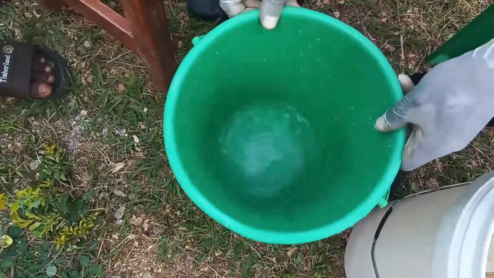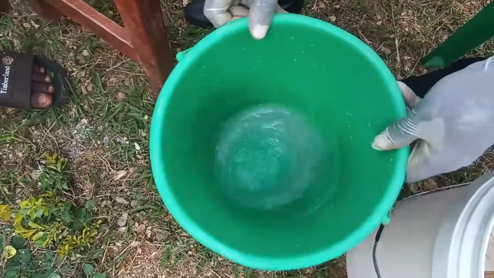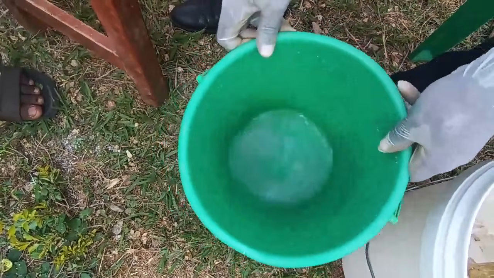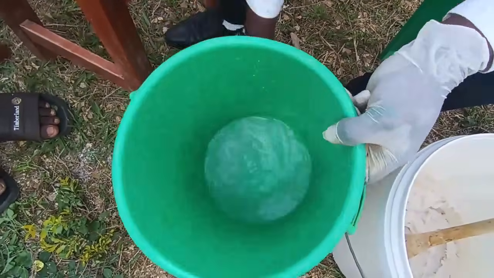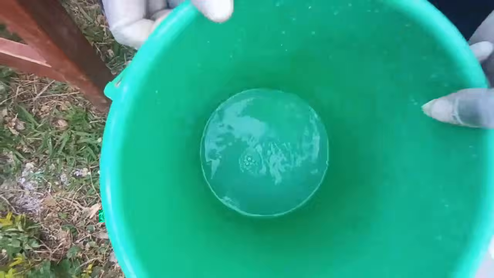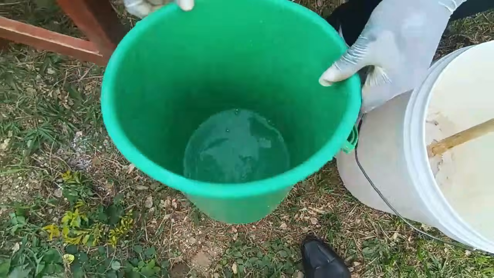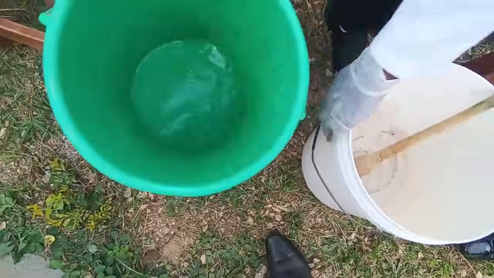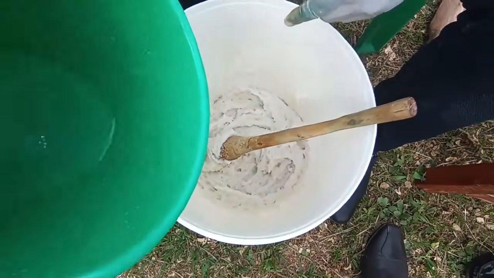So we just shake this such that it can dissolve completely. So you want it to dissolve completely. When you touch the walls of this, you find that it is warm, meaning it is an exothermic reaction. Some heat is released. So at this stage, all the caustic soda has dissolved, and now we can add it to our mixture.